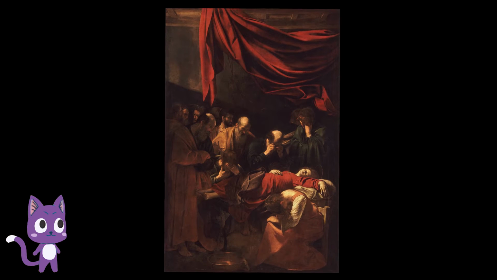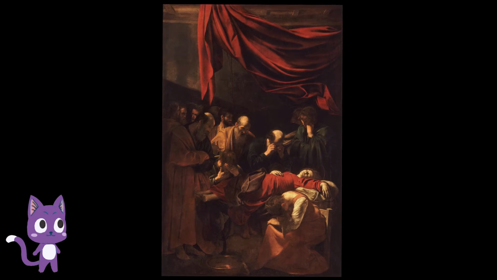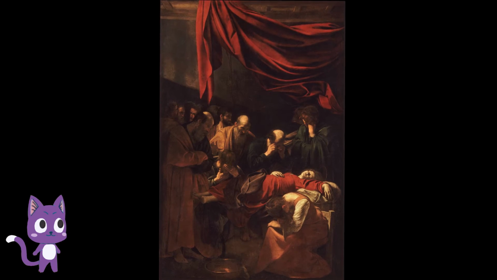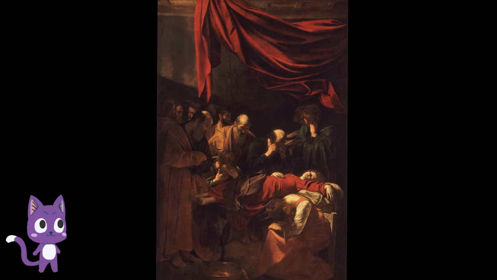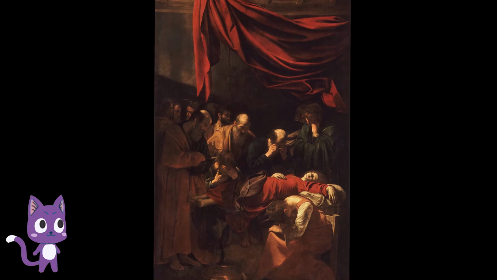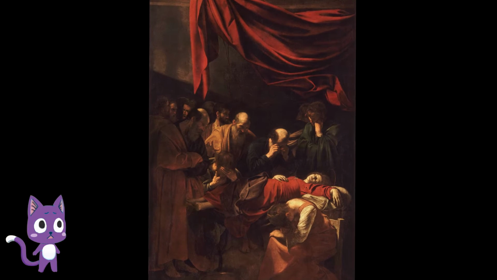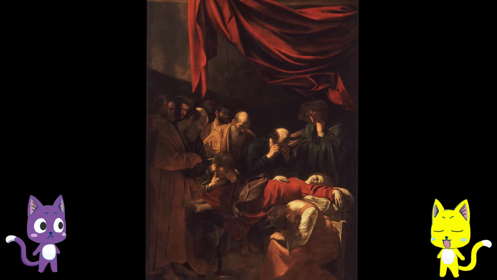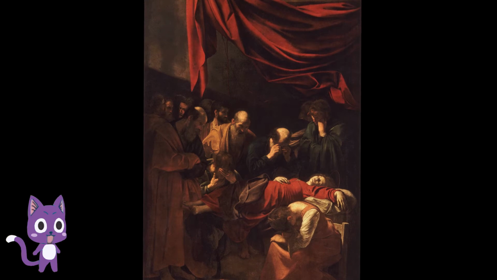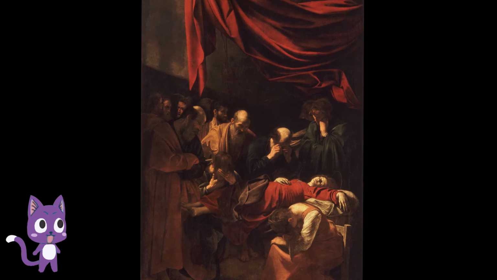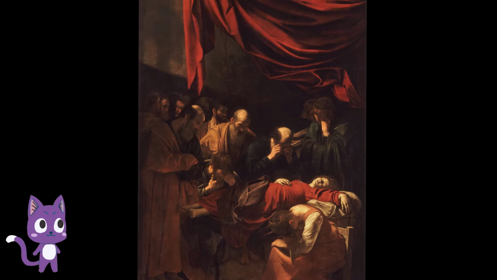So the piece I've chosen is The Death of the Virgin by Caravaggio. This piece is located in the Louvre in Paris. The piece was originally commissioned as an altarpiece for the Church of Santa Maria della Scala, around 1604 or perhaps 1605, we're not sure.